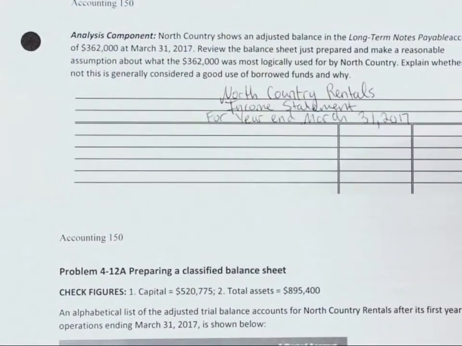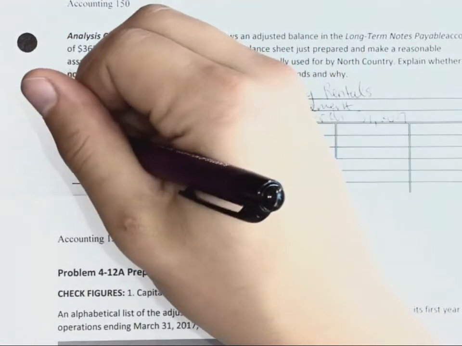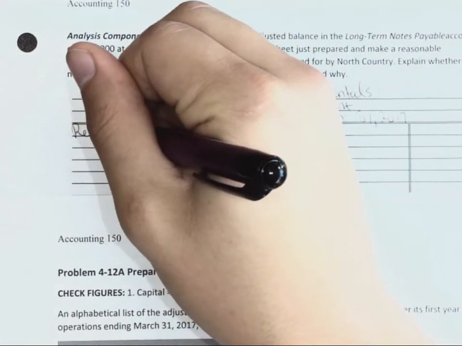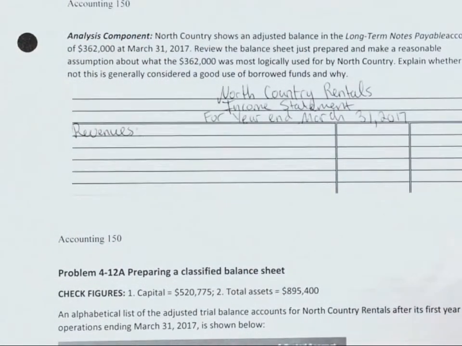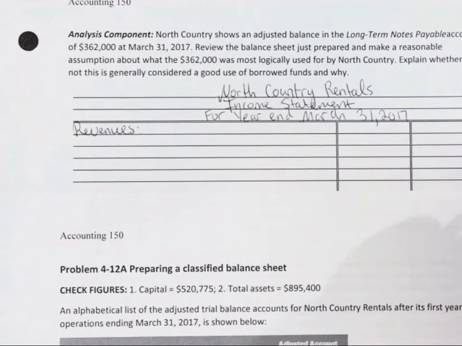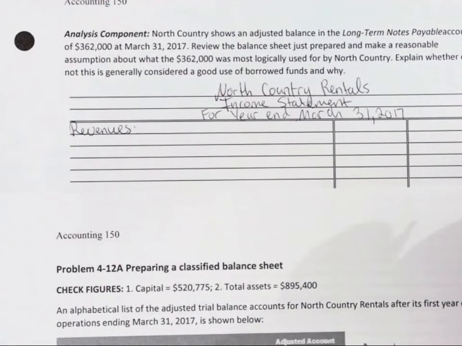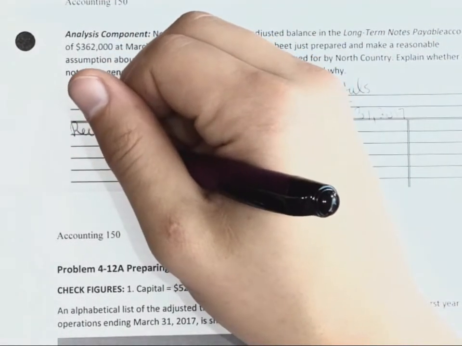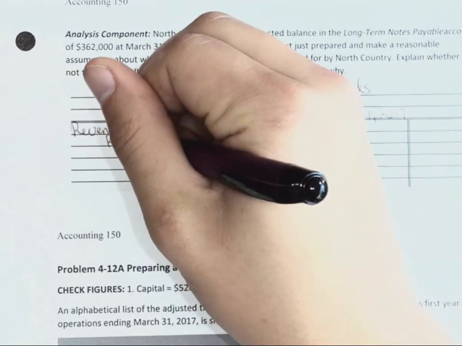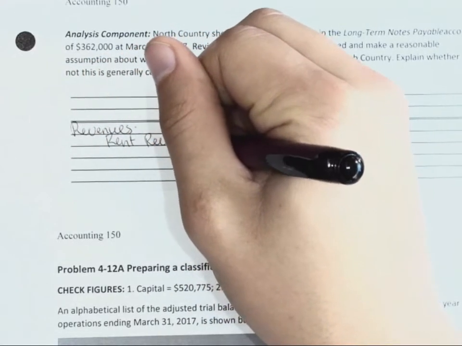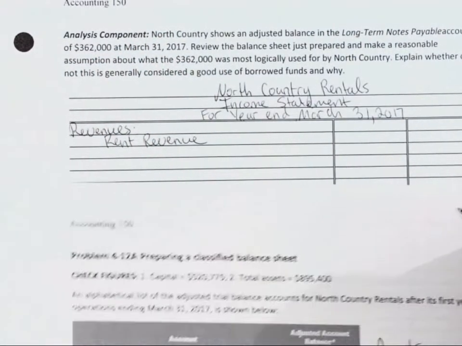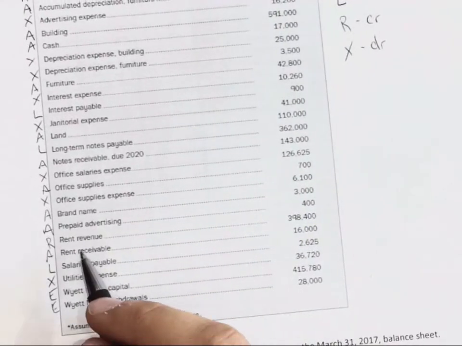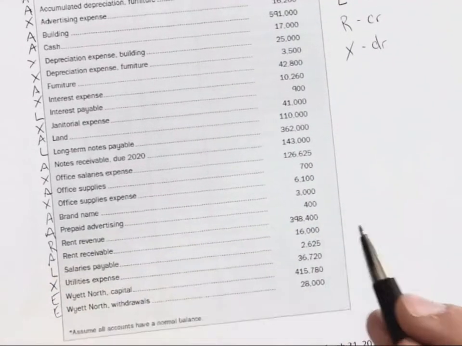So, what goes onto our income statement? Revenues. How many revenues did we have? Just rent revenue? Okay. And that was for 398,400.